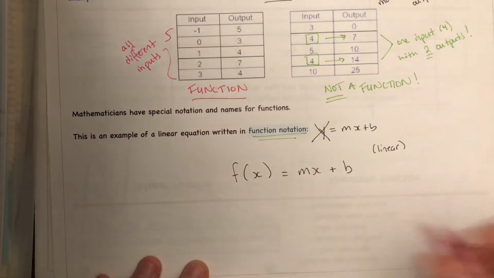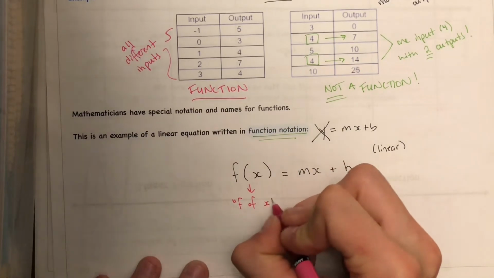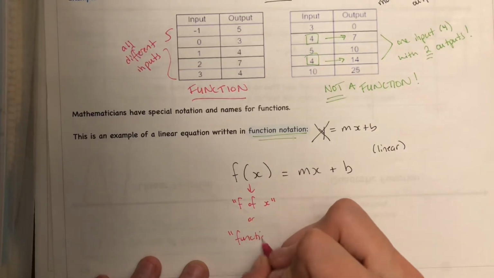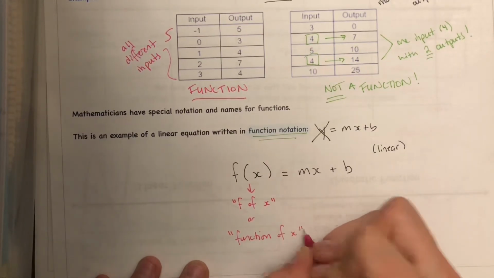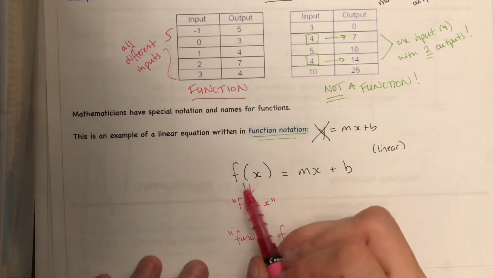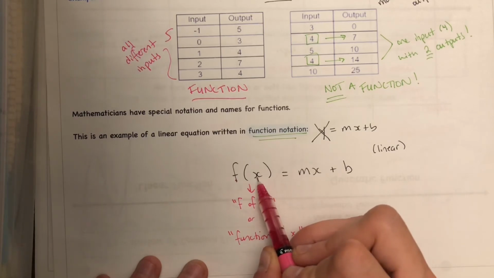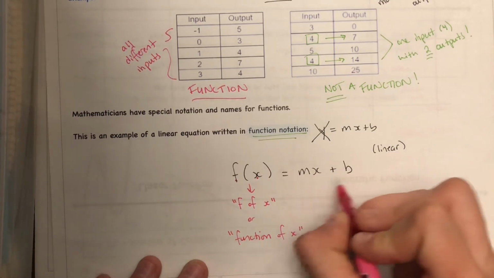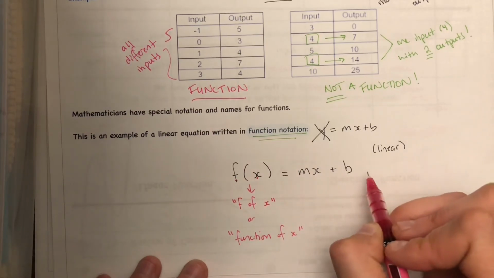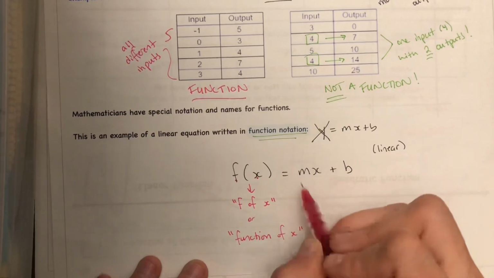You pronounce it as f of x, or a function of x. It's just notation. It's mathematicians making things specific. It means that I've got a rule, a function, that has an input of x, and this is our output. So the rule might be f of x equals 2x plus 5. That means when I put in x, I get out 2x plus 5, or mx plus b.